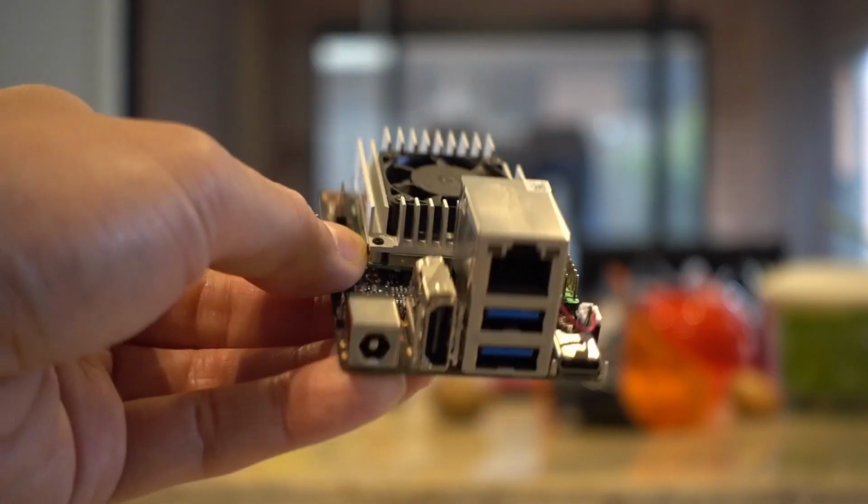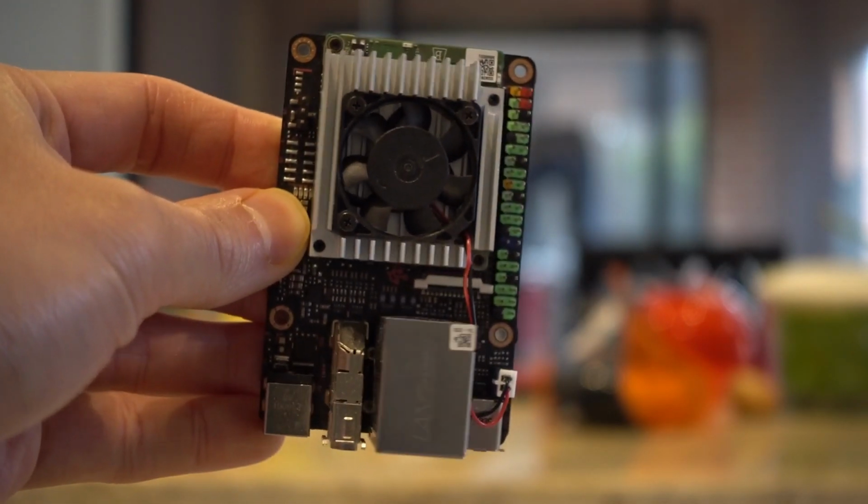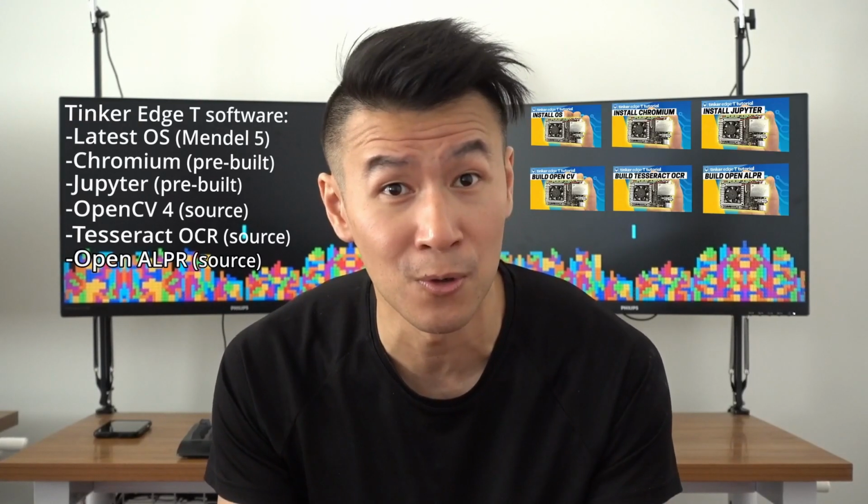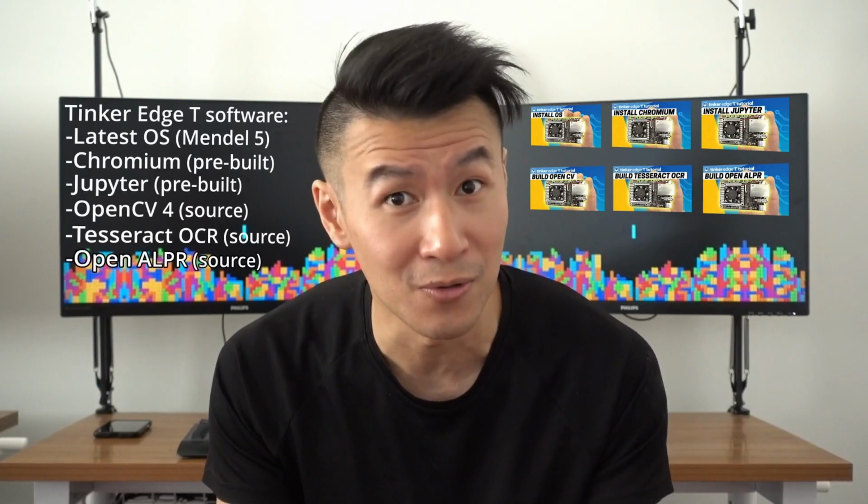So now that you know what it looks like, let's have a look at what hardware and software we need. First off, we'll need an Asus Tinker Edge T with a power supply and HDMI cable, a USB camera, and a PC. Then for software, on your Tinker Edge T, you'll need the latest operating system, which is Mendel 5 at the time of recording, Chromium and Jupyter Notebook installed from pre-built binaries, and have OpenCV, Tesseract OCR, and OpenALPR built from source. We can't use any of the pre-built binaries for the last three items, and if you're not sure how to install any of them, I've got tutorials on all of that. Links will be in the video description.